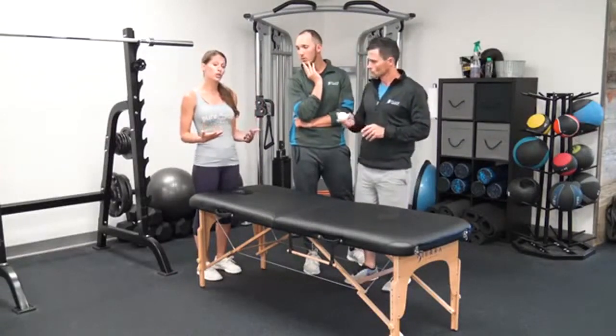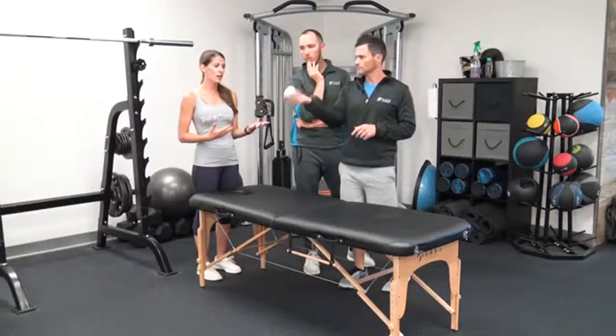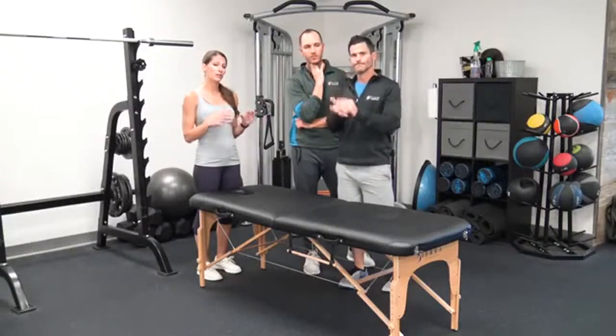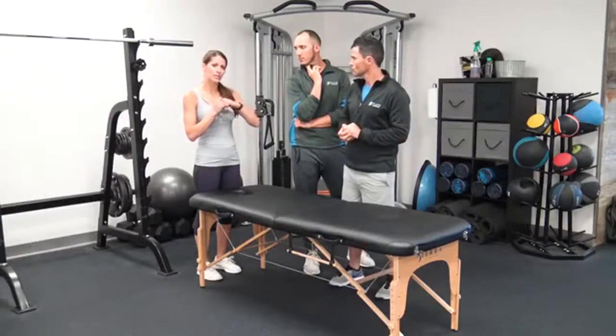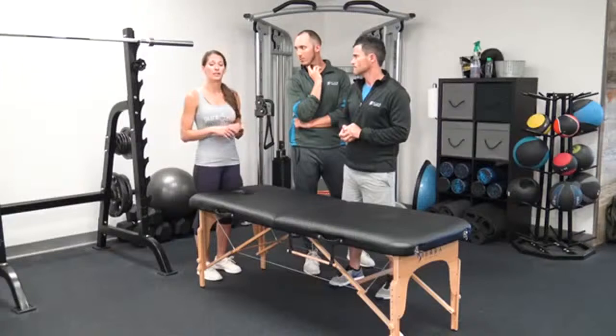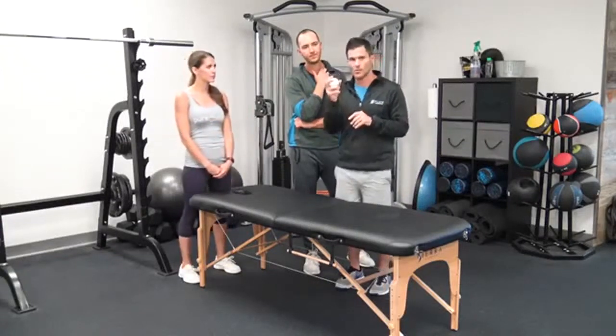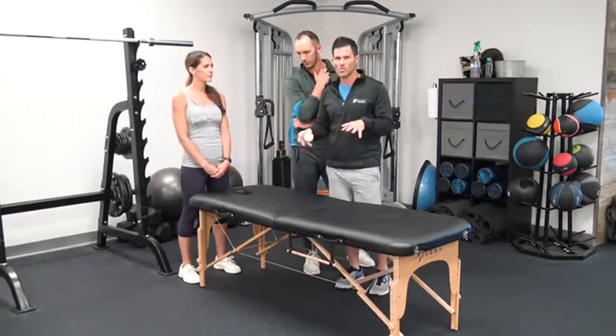So what we're going to show you how to do is use this awesome lacrosse ball to actually release that QL muscle so that it's not as tight and shortened, and try to get that length back so then we're dropping down that side of your hip, pelvis, and low back. So we'll need that lacrosse ball. We have a table here, you can do it on the ground.